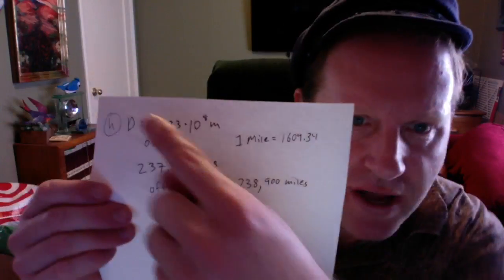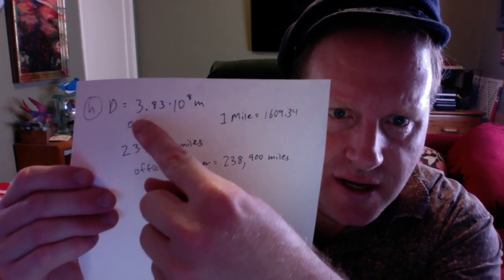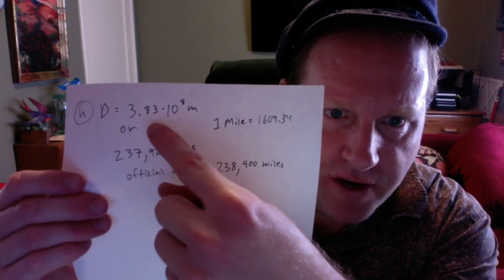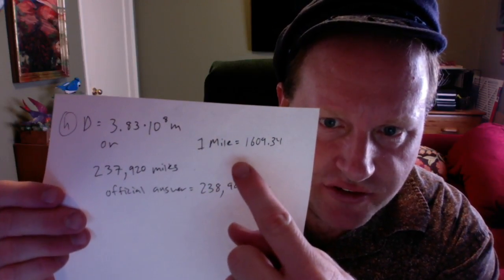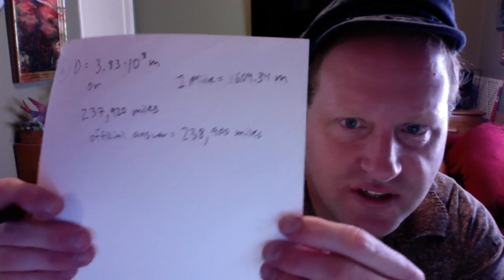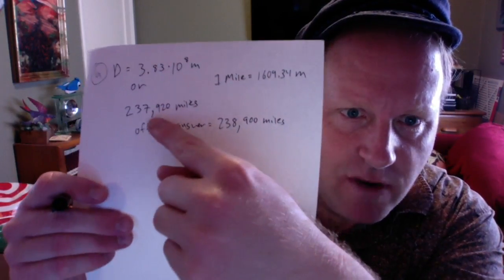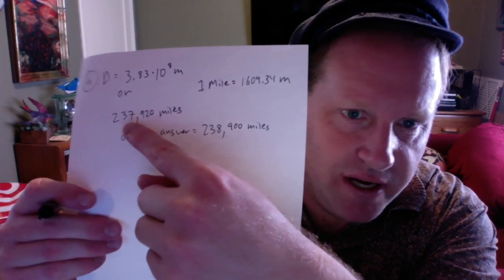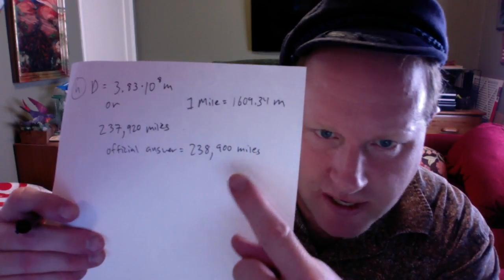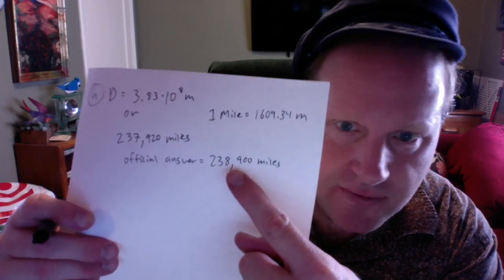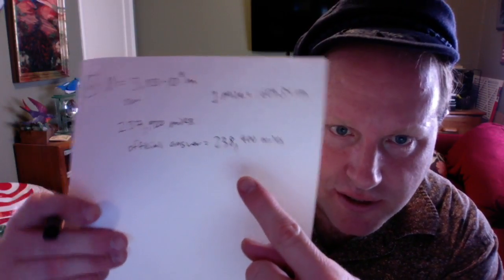But we don't really want that. We want the cube root of that. And so the cube root of that would be 3.83 times 10 to the 8th meters. 1 mile is 1,609.34 meters. So when we divide that, we get 237,920 miles, which is very close to the official answer of 238,900 miles. So I think we did okay.